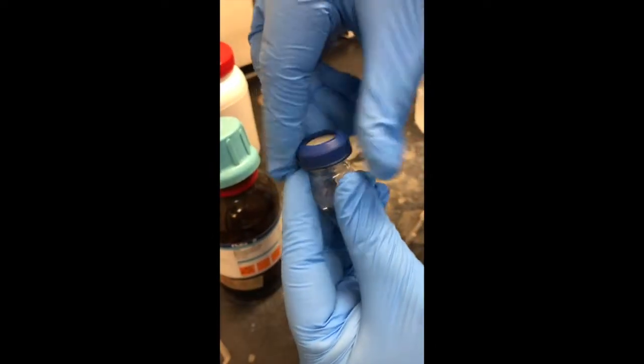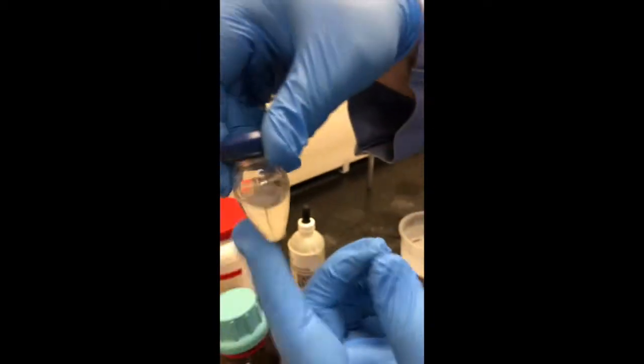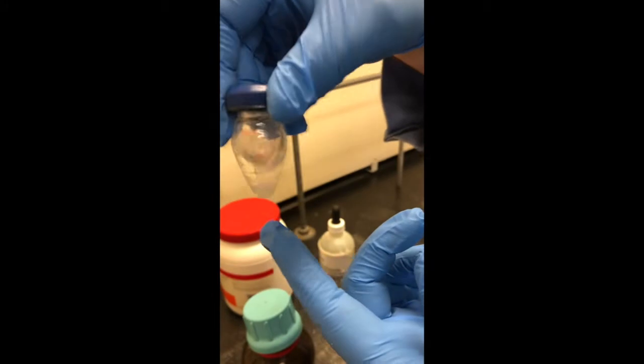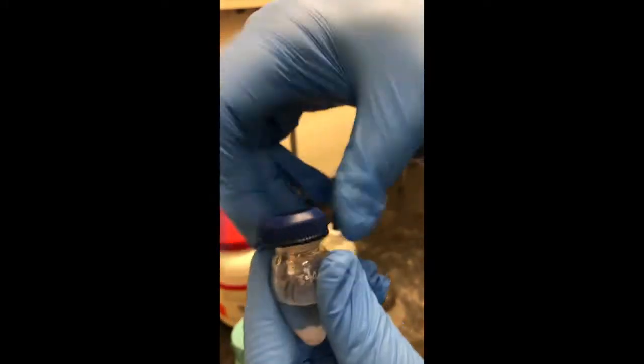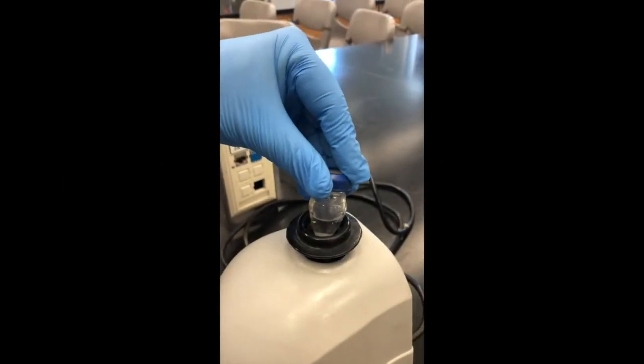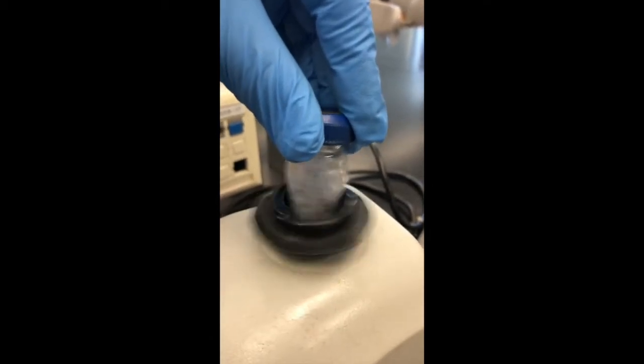Then we replace the cap Teflon side down and make sure that the cap does not leak. You can see the oily droplets that sink to the bottom from the benzoyl chloride that doesn't dissolve in our solution. Venting. Checking that the cap is nicely sealed one more time. Okay. You can then bring it over to the stirrer, pressing down, get it to stir a little bit. This begins the reaction.